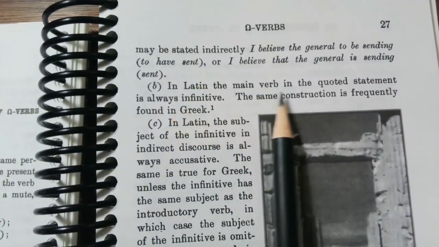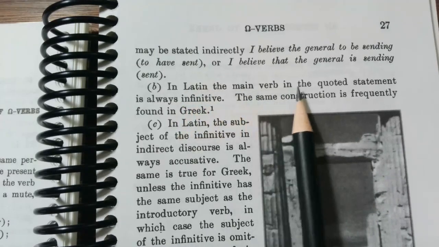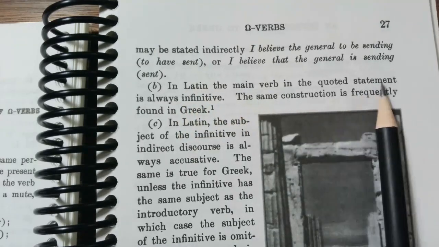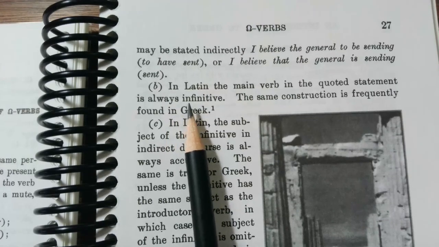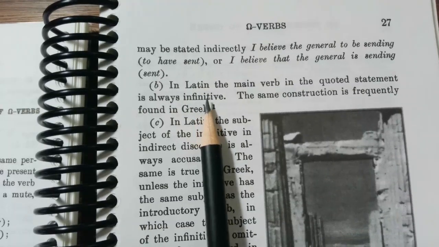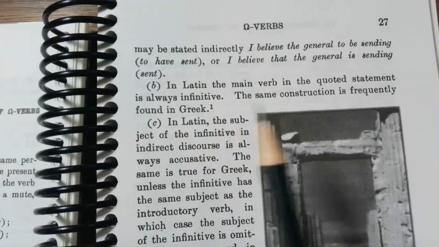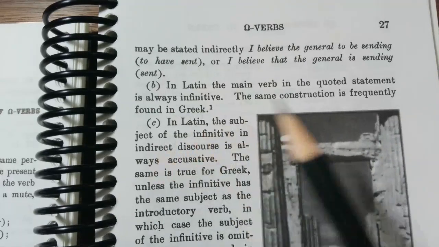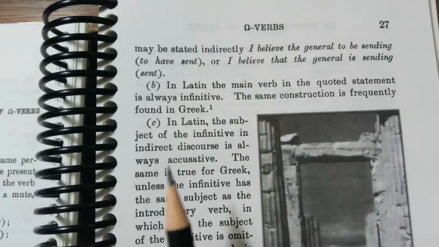So in Latin, the main verb, okay, Latin and Greek are often similar. In Latin, the main verb in the quoted statement is always infinitive. They're talking about what the general is doing, right? The same construction is frequently found in Greek. But in Greek, other constructions appear depending on the introductory verb. We'll get to that later.